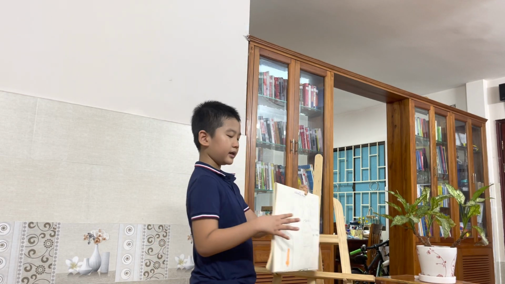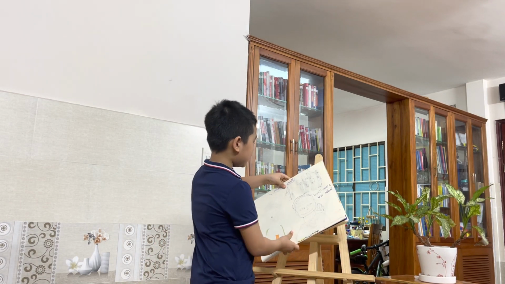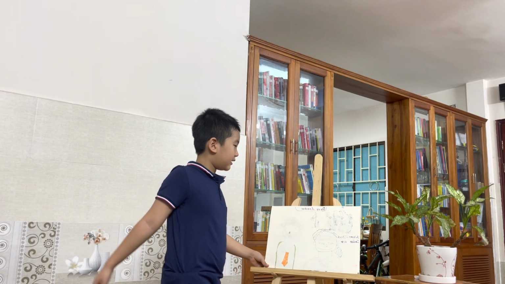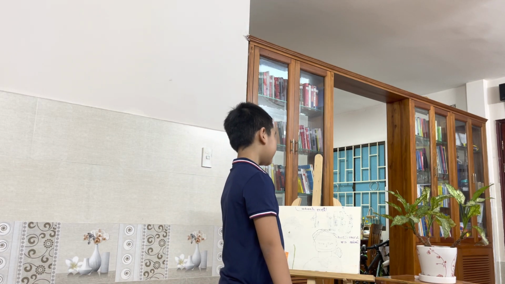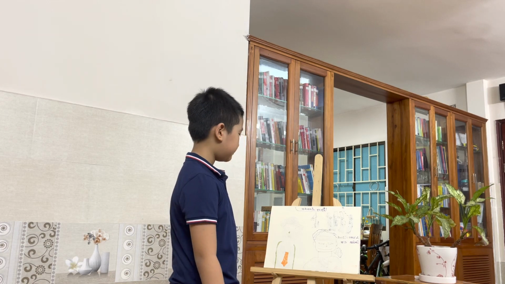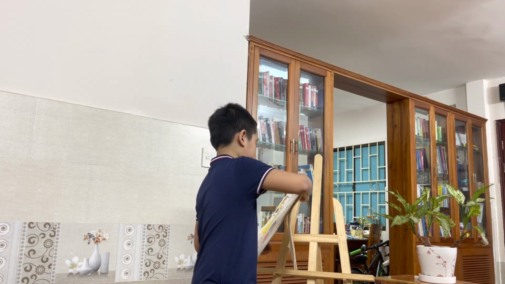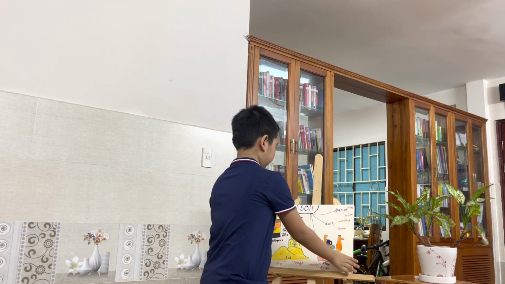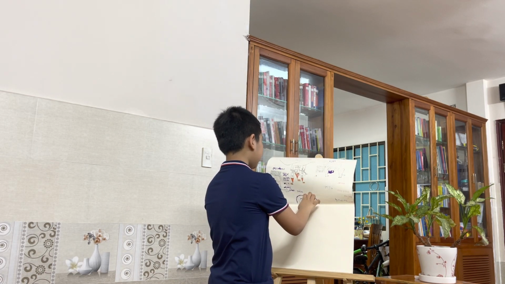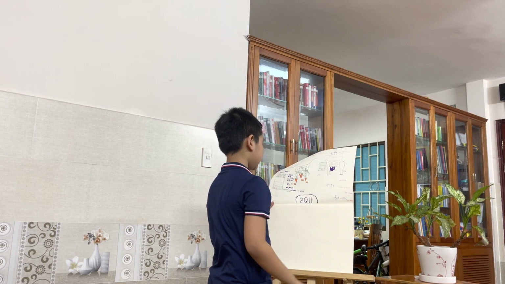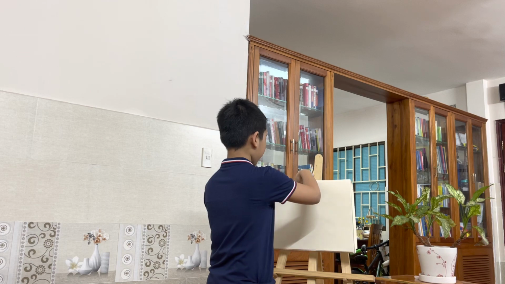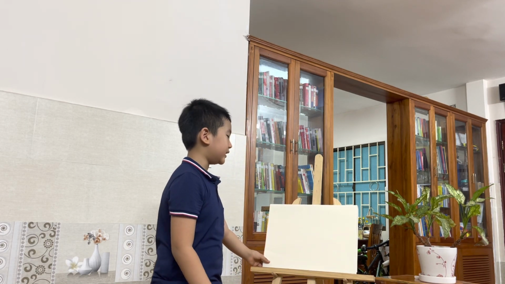Now you know it. I'll turn it to the back. Now you can see nothing but lines. And now I'll turn it back and then turn the page like this. Now you cannot see it. You can only see white.